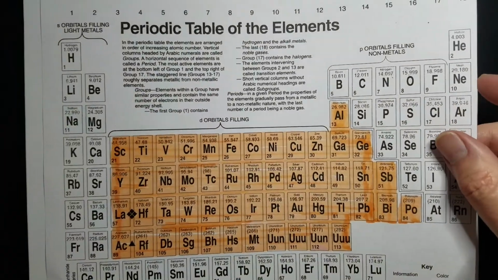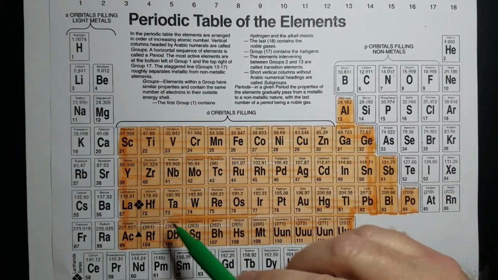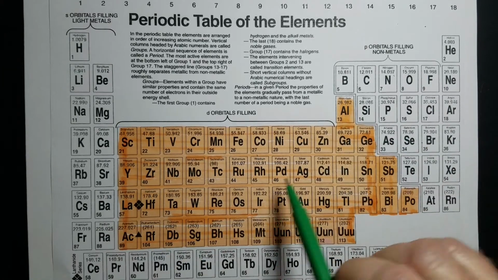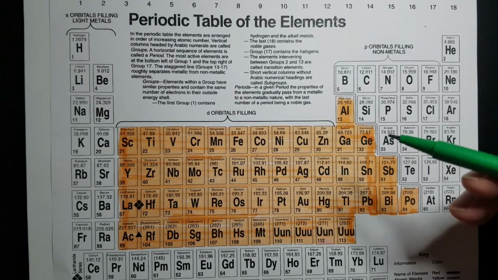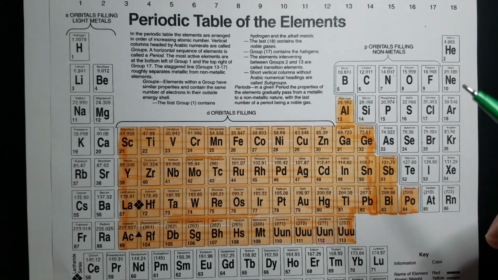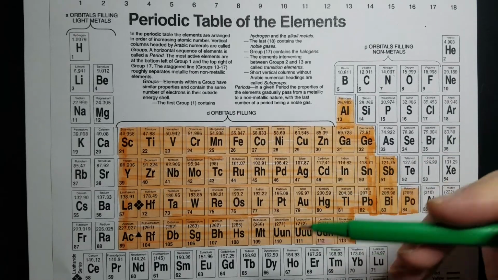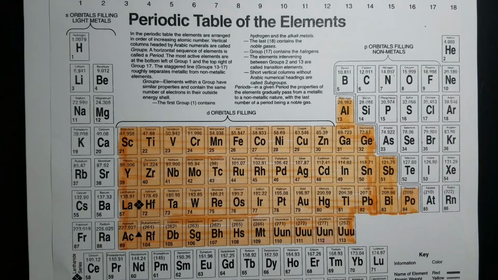Type 2 compounds is when the first element is one of these transition metals. That's in this middle section all the way to your stair step. And those don't have a set valence number. They can be nearly anything. They can be a +1, +2, +3, maybe even a +4. It kind of depends.